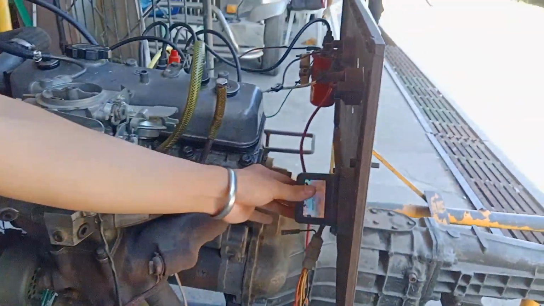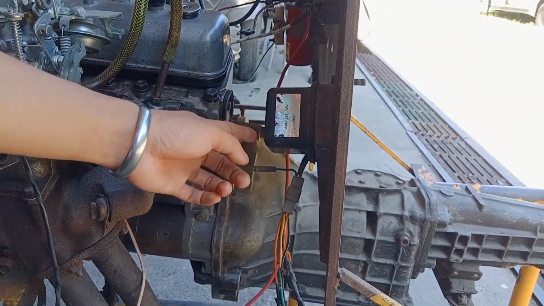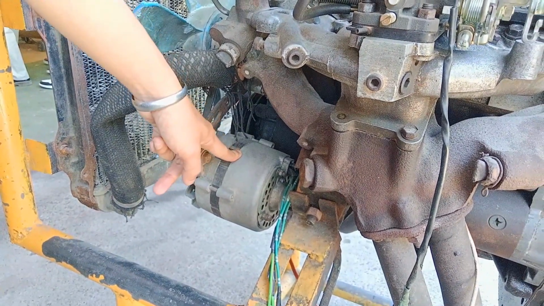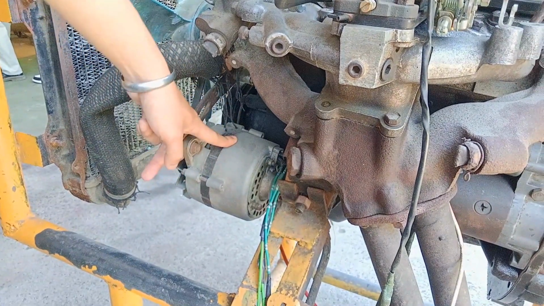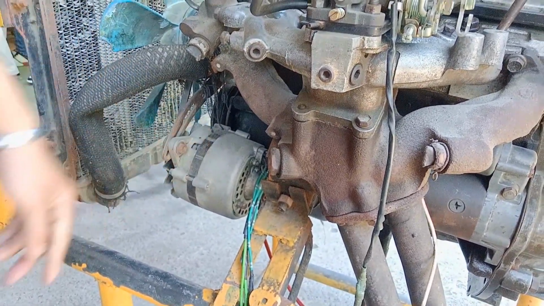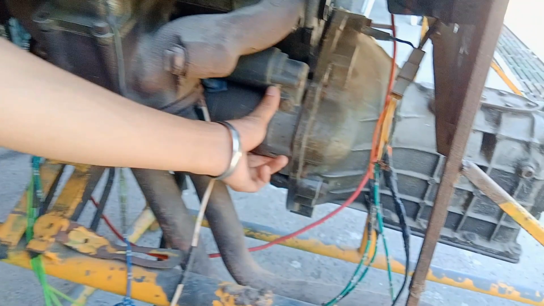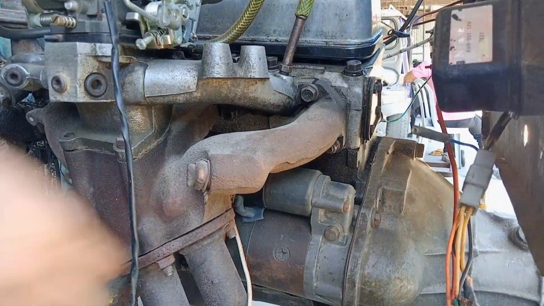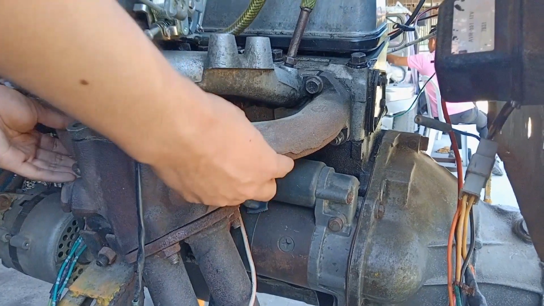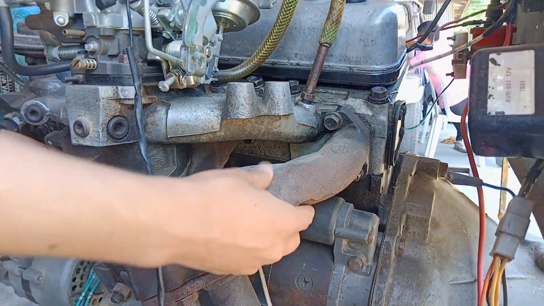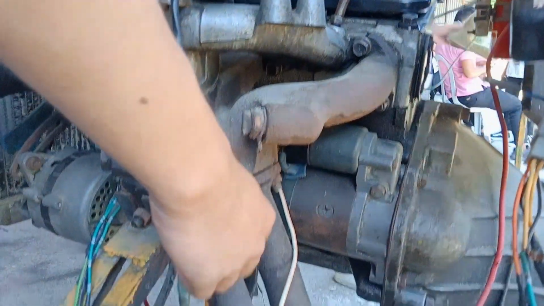The regulator controls the power that goes to the alternator, and the alternator is responsible to generate electricity for the automobile and is responsible to charge the battery. And the starter motor is responsible to start the engine. This is the exhaust manifold that collects the burnt gases from the combustion chamber and sends them to the canister.